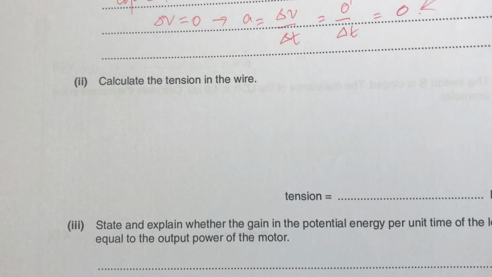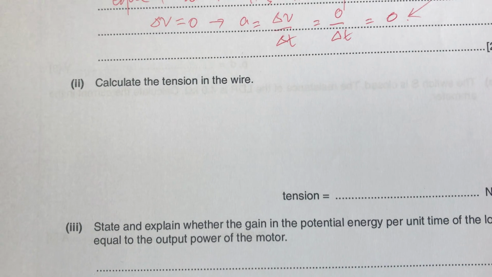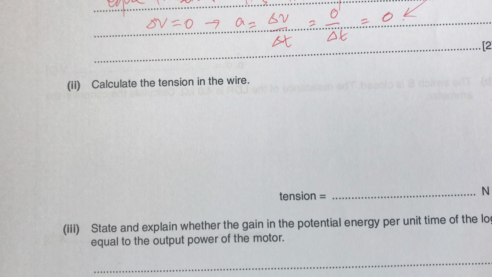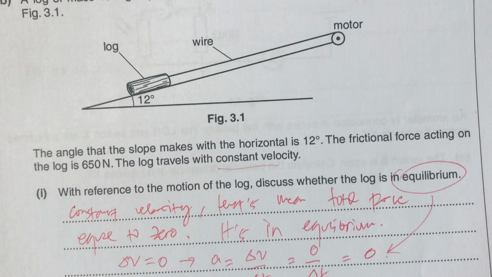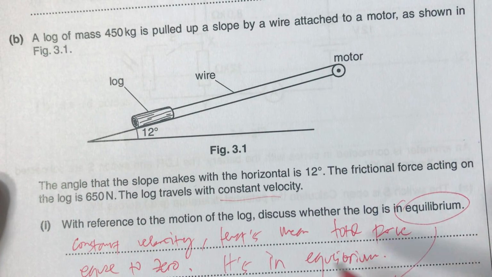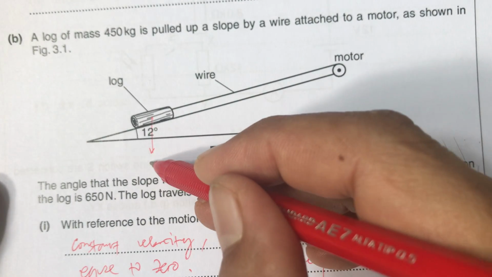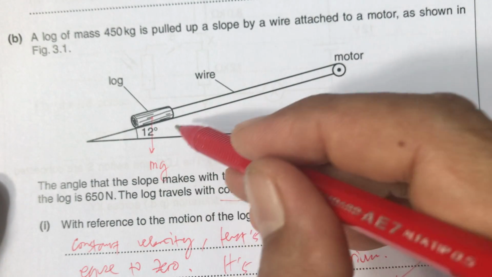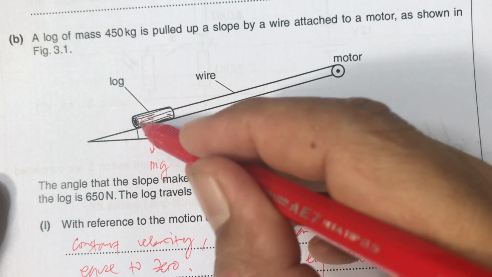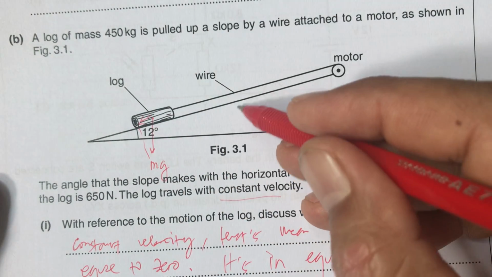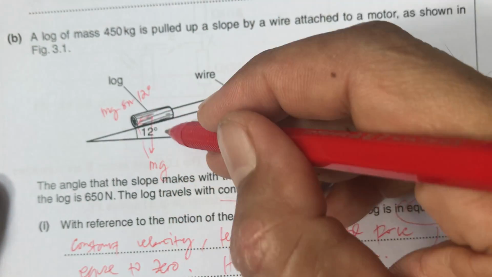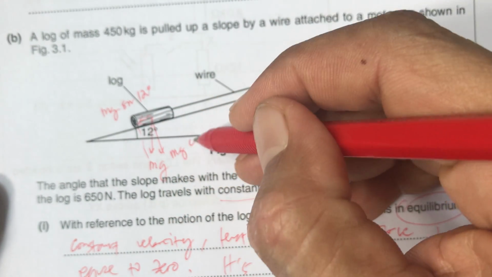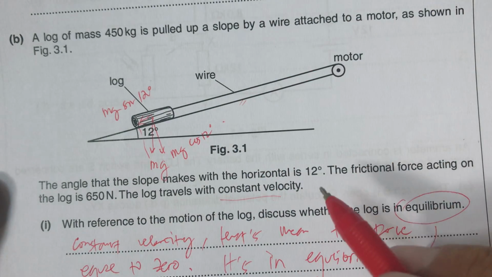And the next question is: calculate the tension in the wire. When we look at this log, it has weight equal to mg, and it has a force parallel to the slope, mg sine 12 degrees, and mg cos 12 degrees.